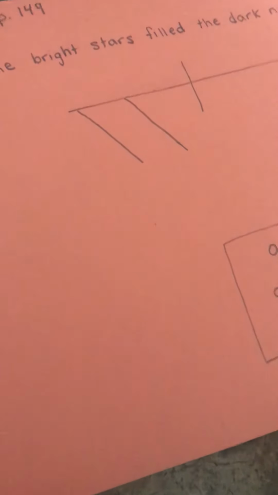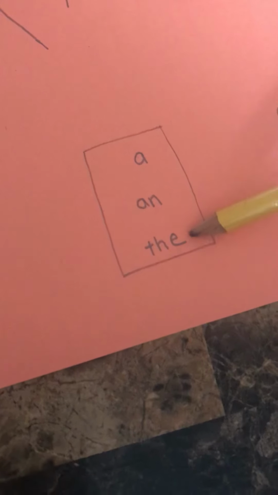Alright guys, so today we have a video for language, page 149, and that's diagramming subjects and verbs and adjectives. So we know that adjectives answer the questions which one, what kind, how many, and whose. There are three words that are always adjectives: a, an, and the. They are always adjectives.